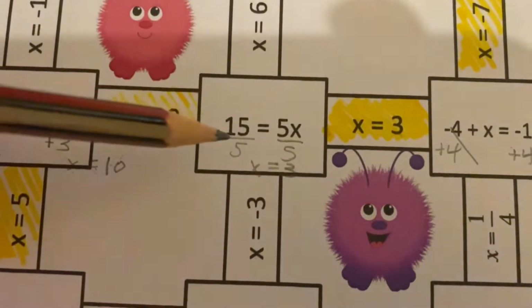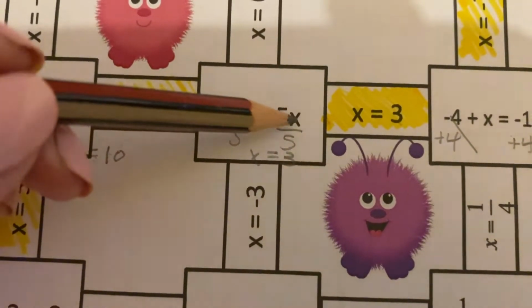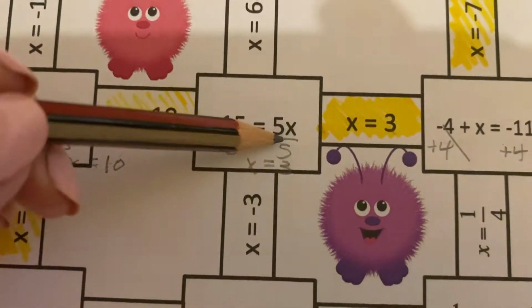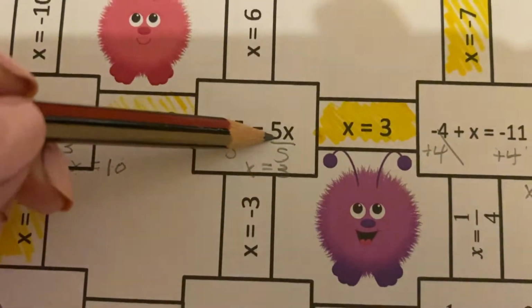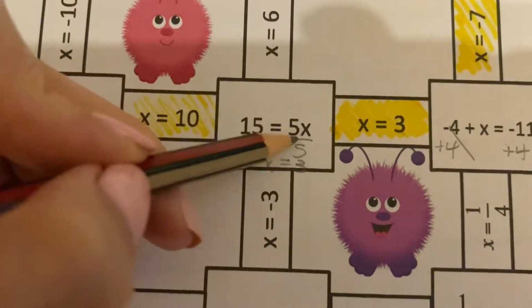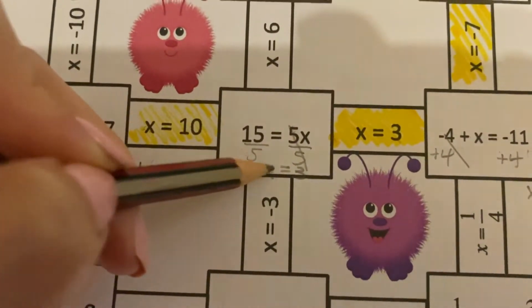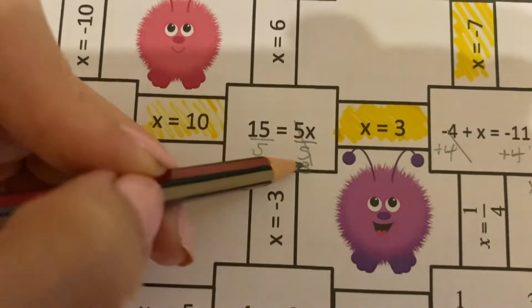Okay, the next problem reads 15 equals 5x. Again, we need to get x by itself. So the opposite of multiplying is dividing. So we're going to divide by a 5 on each side. Okay, 5 divided by 5 cancels out here. Let's bring down the x, and 15 divided by 5 is 3.